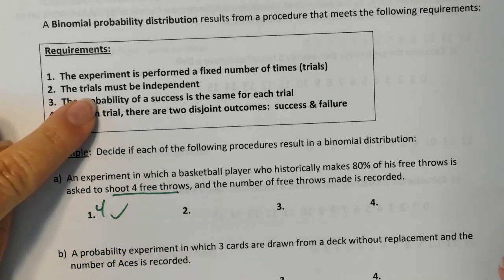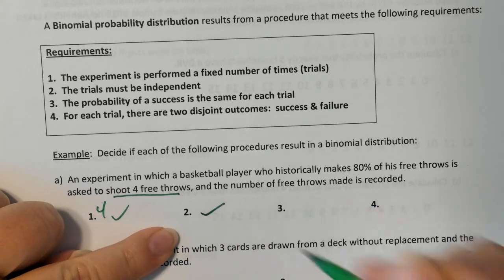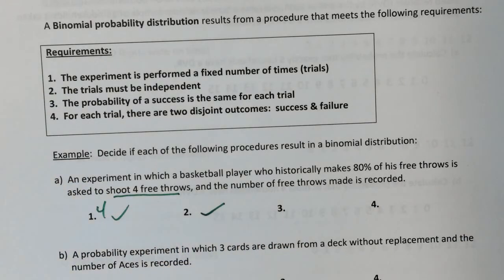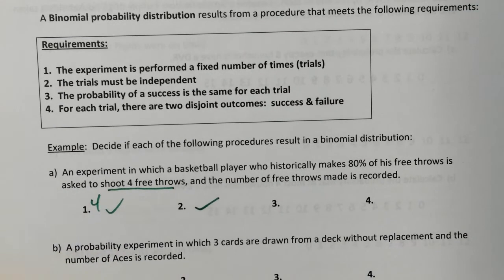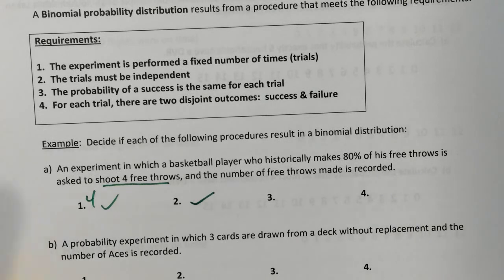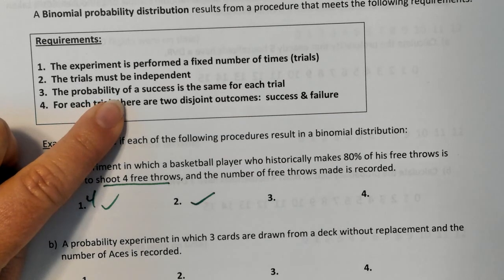Number 2, the trials must be independent. Yes, independent means that whatever happens on the first one has nothing to do with the other one. So the guy's going to shoot 4 times, and whether he makes the first one or not has nothing to do with whether he makes the second one. They are independent of each other. Okay. Third criteria, the probability of success is the same for each trial.